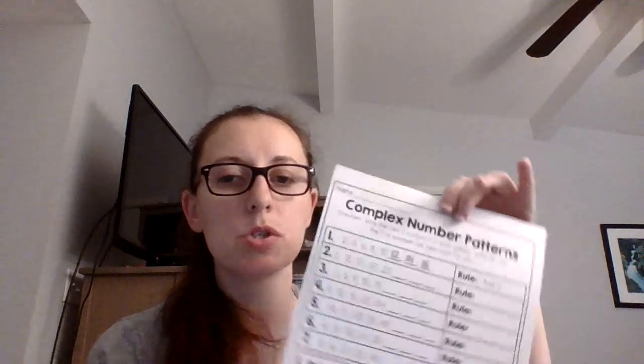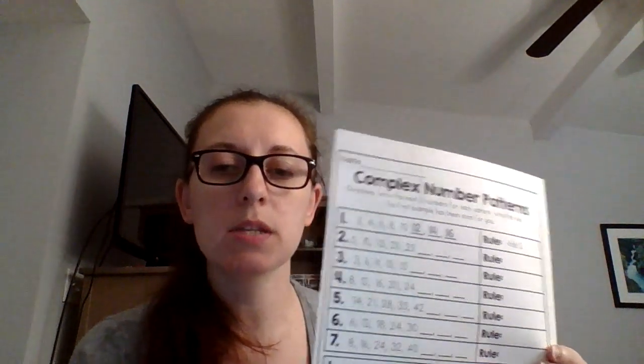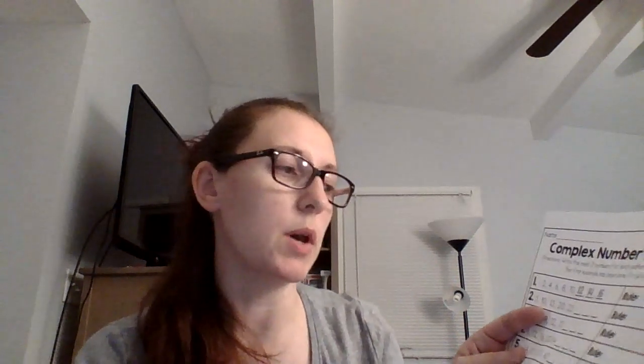Hey guys, today we're going to talk about complex number patterns. So this is your worksheet that you have to do, and it's very similar to the input-output worksheets we did earlier in the year, or not earlier in the year, but I guess a few weeks ago.